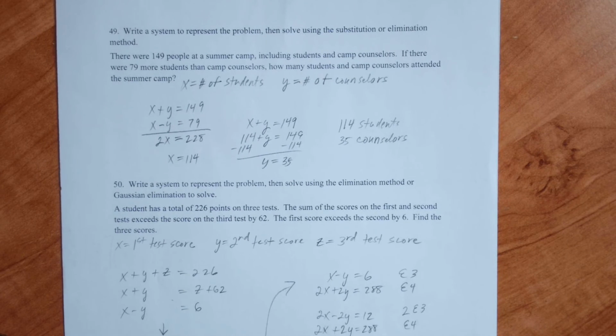Now on 49 and 50, I want to remind you that on the final, for any word problems that you get, you can just make a matrix and use your calculator to solve the matrix. But I also wanted you to practice. You could get a problem where you just have to use the substitution or the elimination method. And so here I use the elimination method, but you should also be able to make a matrix and use that matrix to solve this.